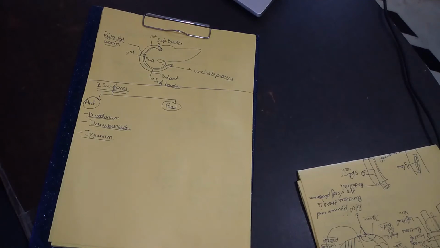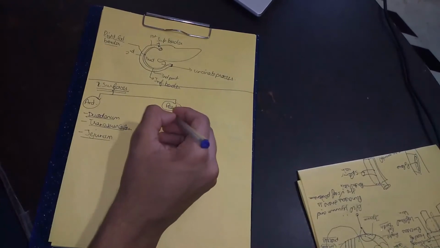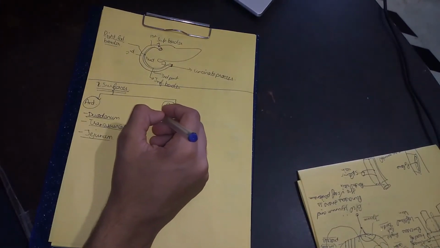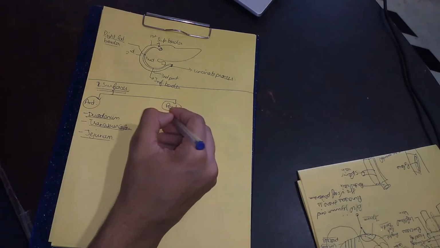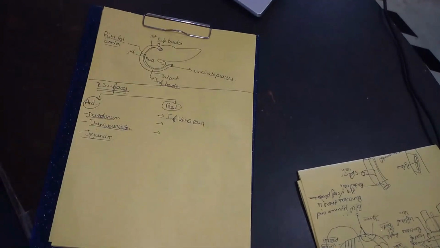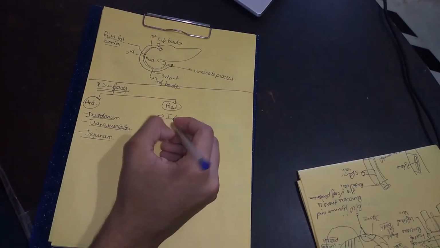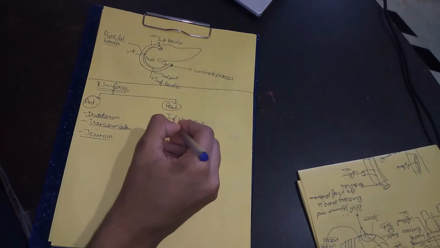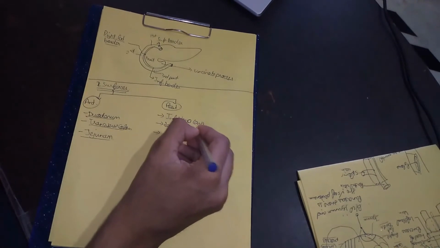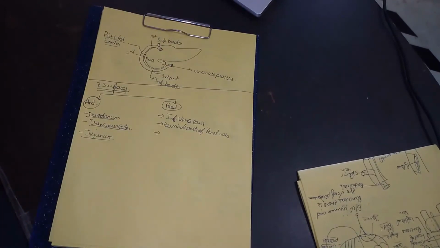And the posterior surface also has a lot of relations. One is inferior vena cava. Then is the terminal part of renal veins. There are two renal veins. I will draw the diagram also. Terminal parts of renal veins and right crus of diaphragm.